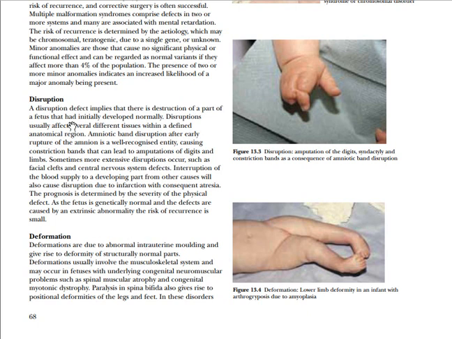In disruption, the abnormality can result in a cutting or a constriction, like in amputation and constriction being produced by an amniotic band. That's a disruption. But in the case of deformation, the structural abnormality is mostly a molding, like in cases of arthrogryposis, or you can also have cases of clubfoot.